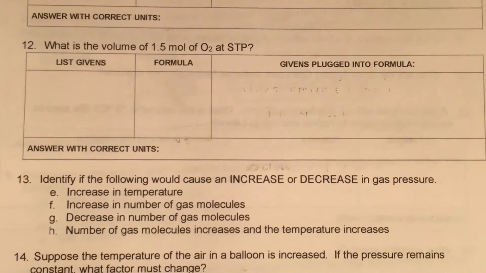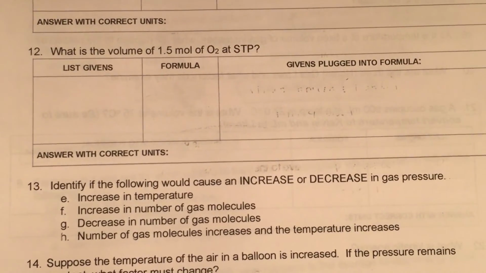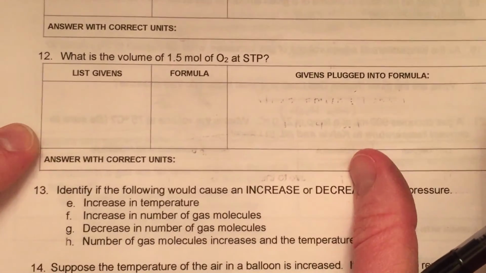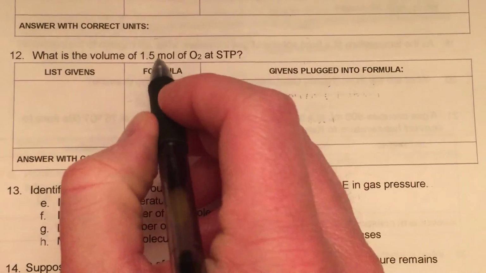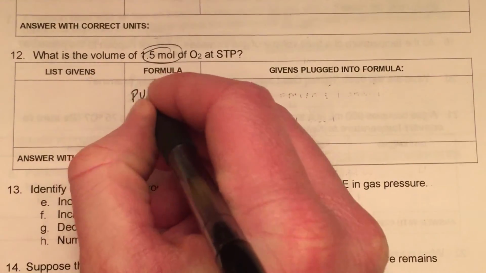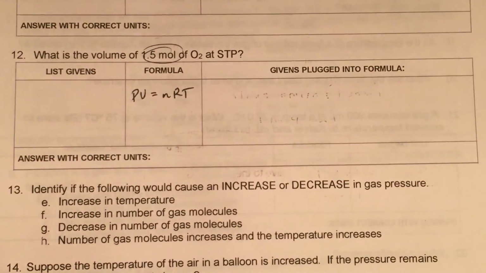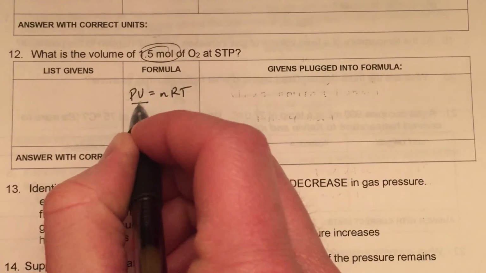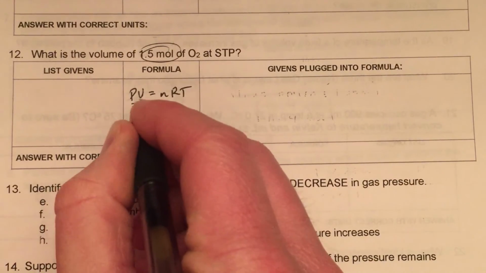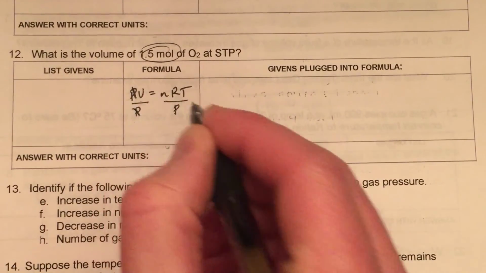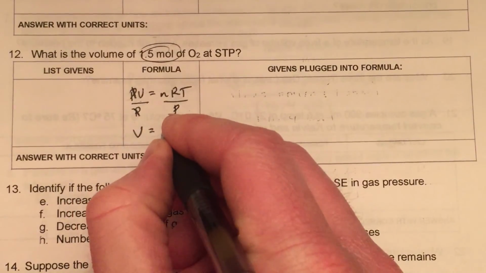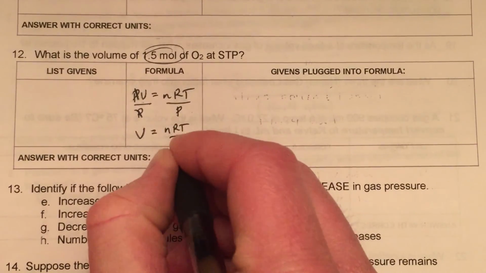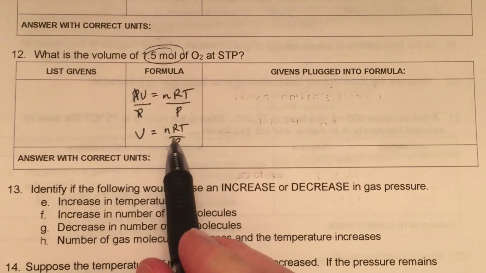So for number 12, what is the volume of 1.5 moles of O2 at STP? Moles clue us in that I'm using the ideal gas law, so PV equals nRT, and I'm trying to find volume. So I want volume by itself, so P and V are being multiplied, so I'm going to divide by P to get rid of it and take it to the other side. So the formula I'm really going to use here to solve for volume is volume equals nRT divided by pressure. Now I can plug in everything.